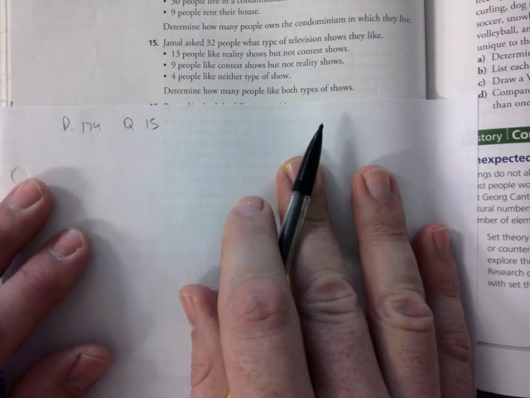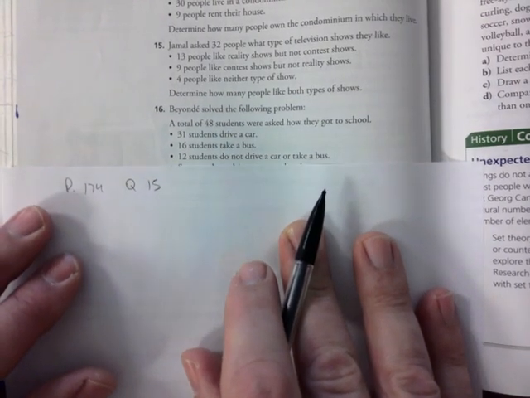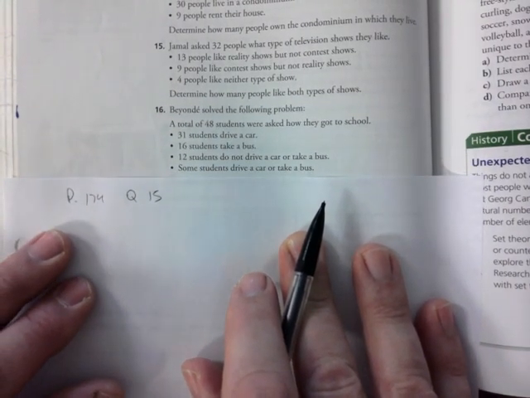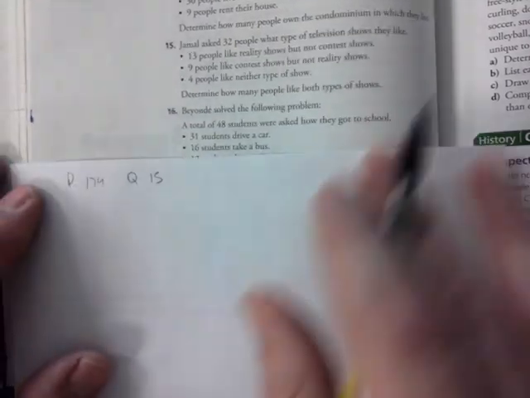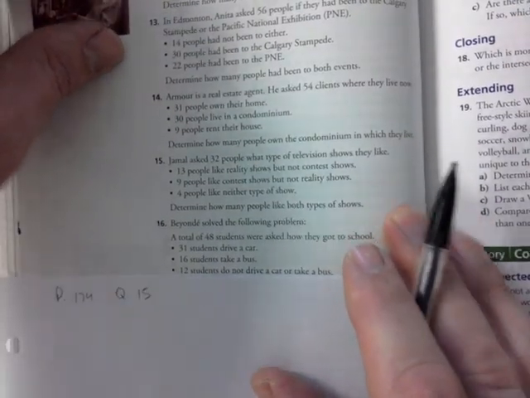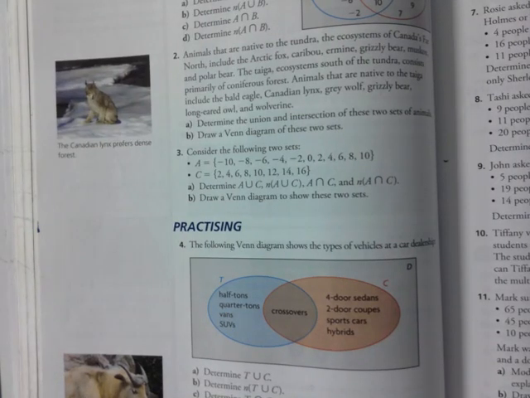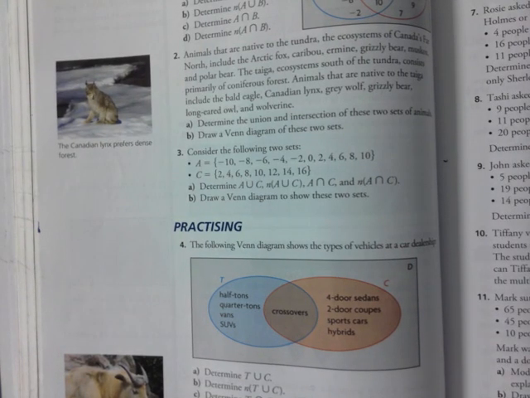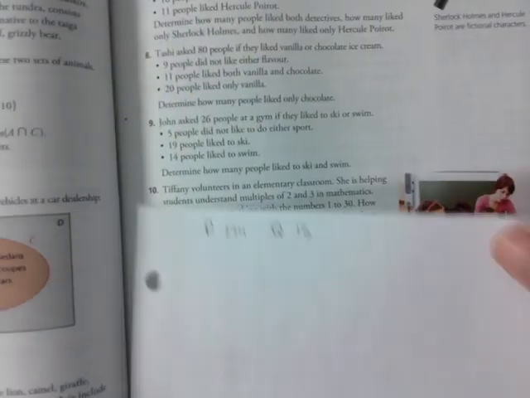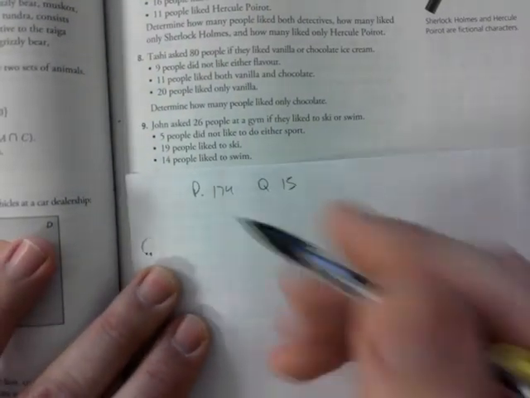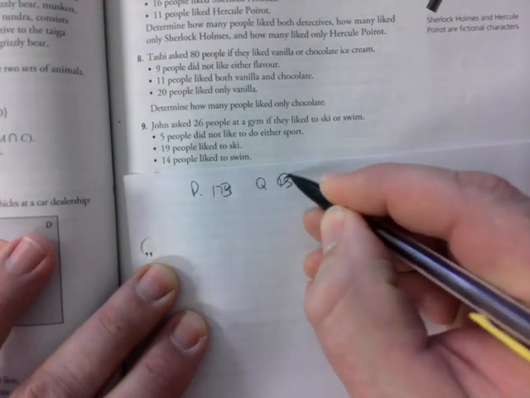Yeah, this was in one of the worksheets, I believe. Let's try a different one. Let's do 173, question 9 here. I'm going to change it.